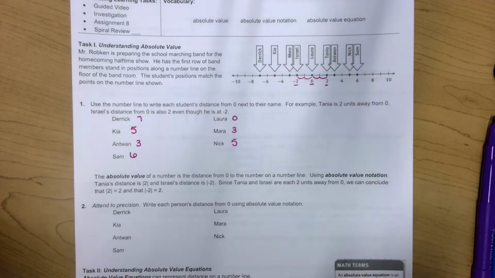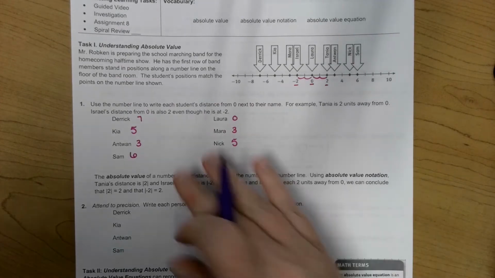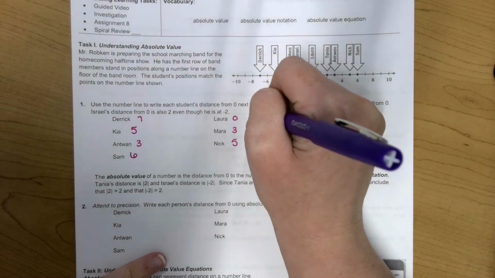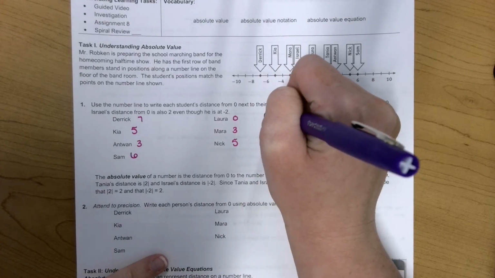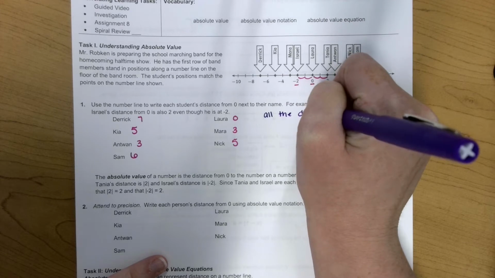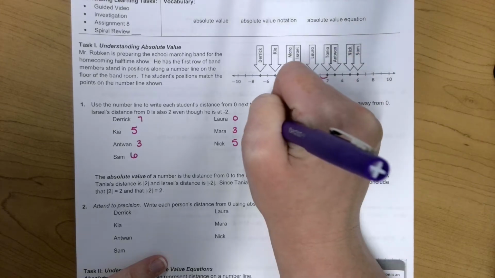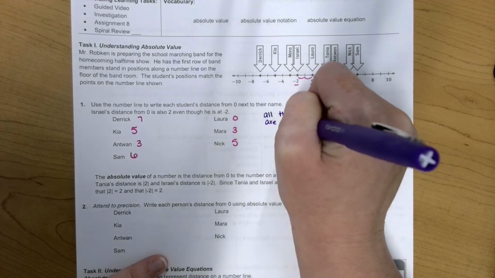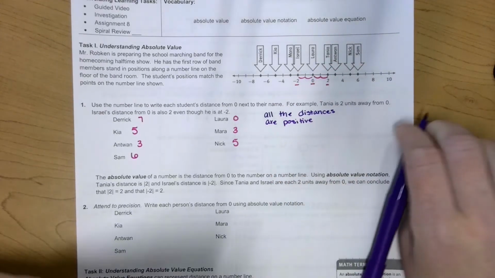Nick is 5 units away. So what are some things you notice about all of these numbers? I hope that you notice that all the distances are positive. And if you think about it, if you measure distance, it should always be positive.